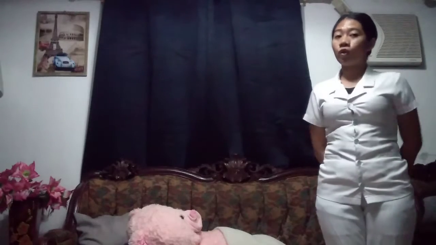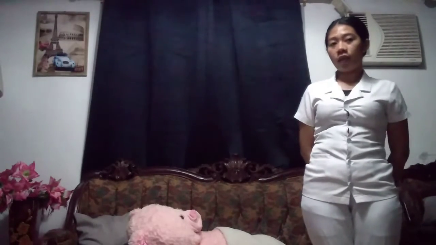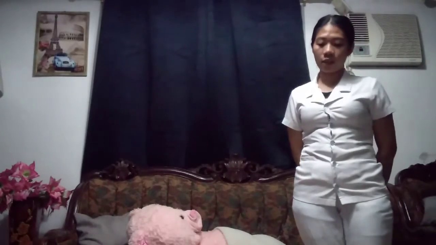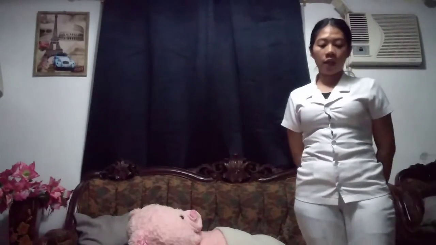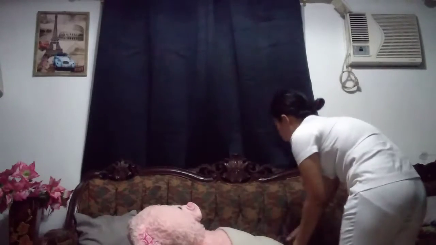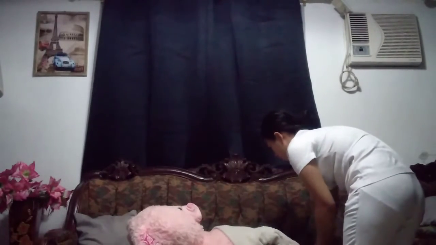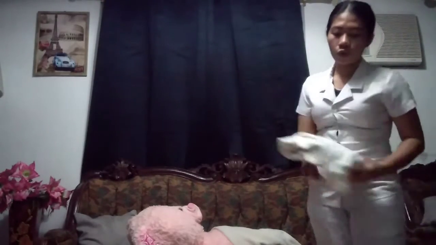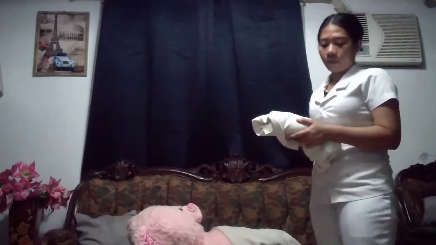Then position the patient supine with one pillow under her head and with knees slightly flexed, to facilitate accurate assessment and provide comfort. So I will bend your knees. Then place a rolled towel under the patient's right hip so that we can prevent supine hypotensive syndrome.